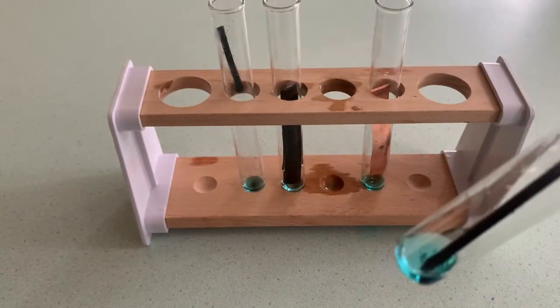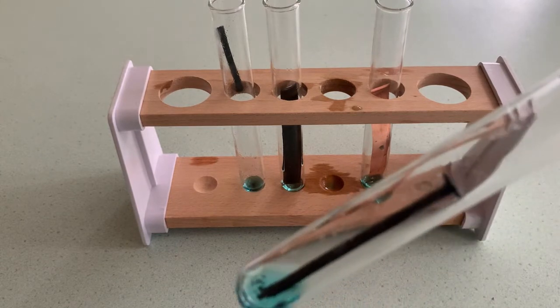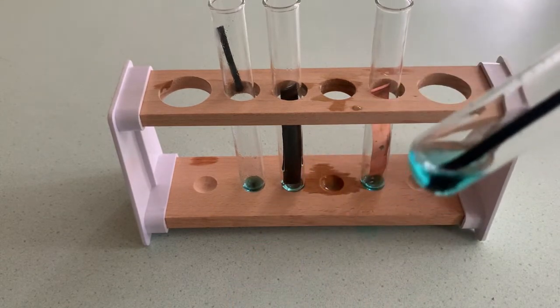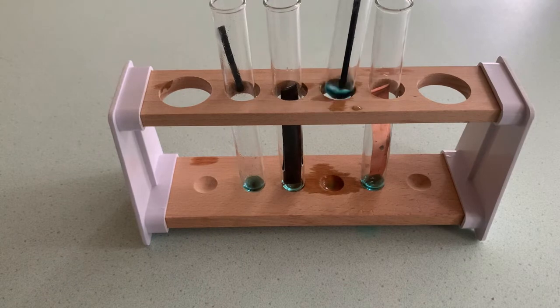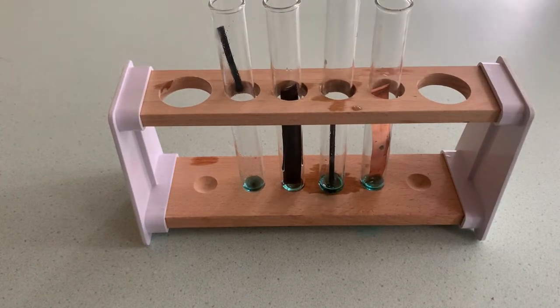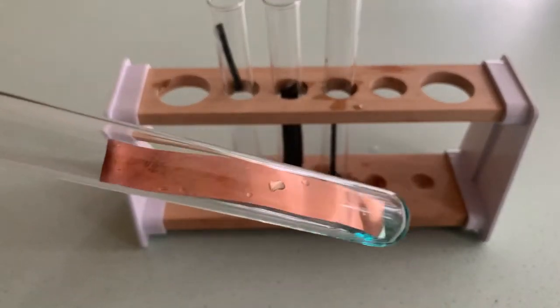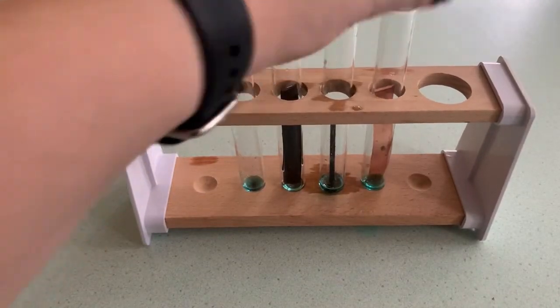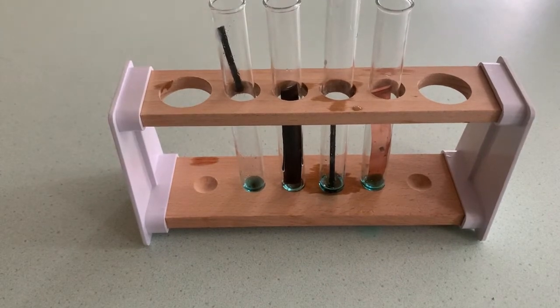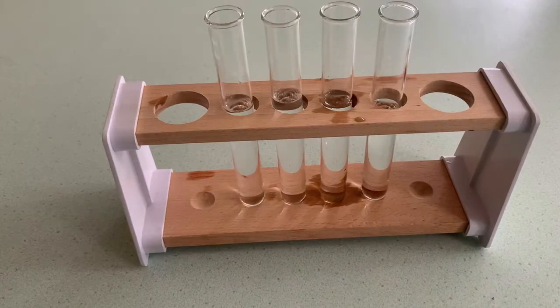There is a thinner layer of copper on the iron nail. So whilst iron is more reactive than copper, it's not quite as big of a difference in reactivity than the other two metals. And obviously, there is no difference in reactivity between copper and itself. So there is no change seen on that test tube.